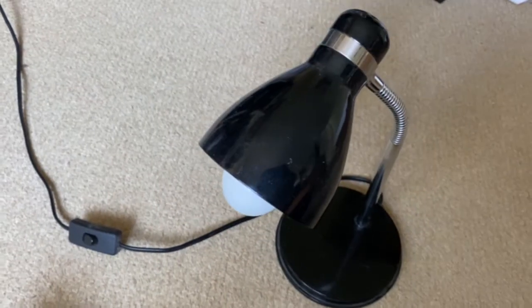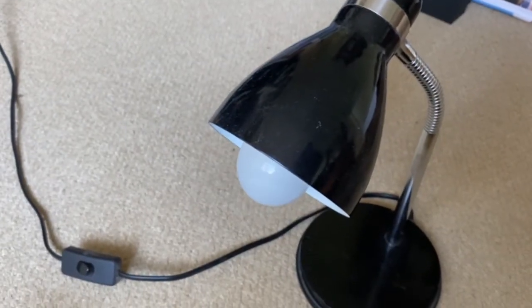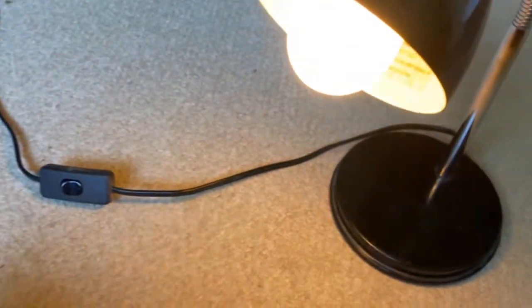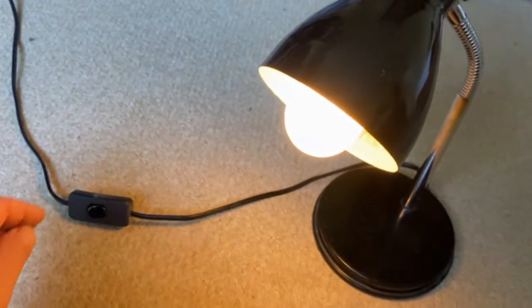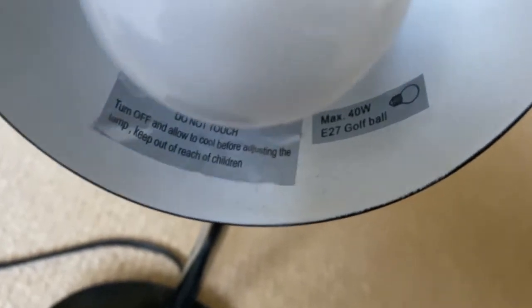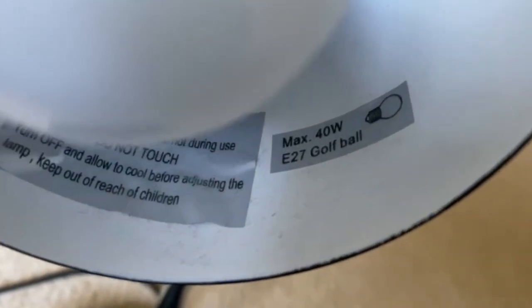For this, I'm going to take our trusty desk lamp. It's mains powered, has a power switch, and there it is. If you look closely on the inside of the lamp, you'll see it has a power rating. The light bulb that we put into this lamp has to be a maximum of 40 watts.